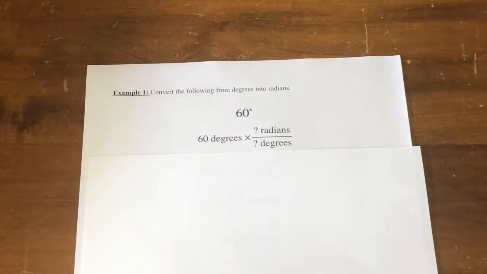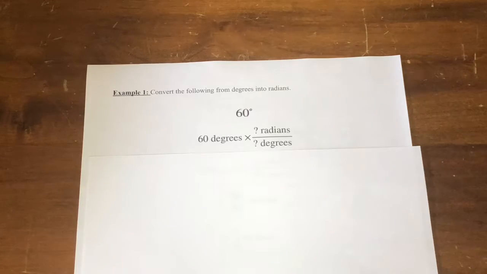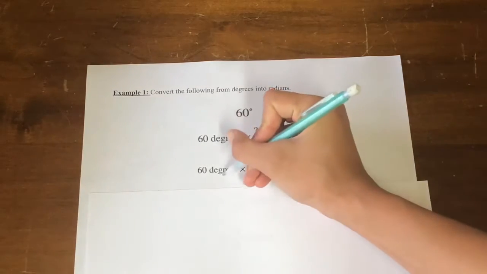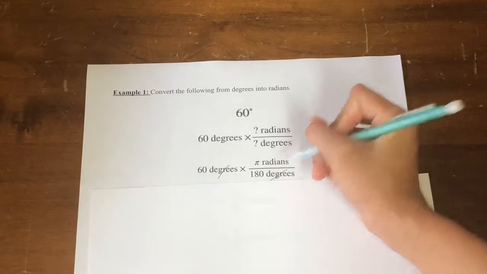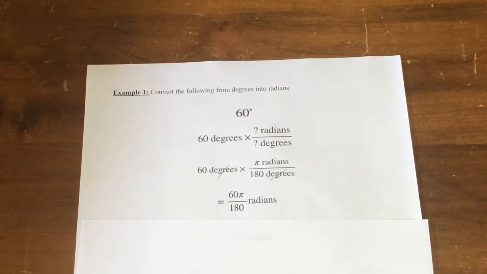Let's say that we have pi radians. We learned that pi radians is equal to 180 degrees. Therefore, we would want 60 degrees to multiply pi radians divided by 180 degrees. Now, we see that we can cross cancel degrees and degrees, which leads us to 60 pi divided by 180 radians.